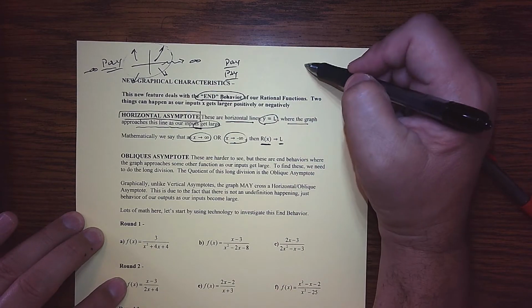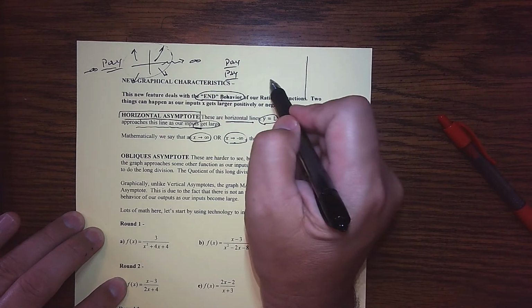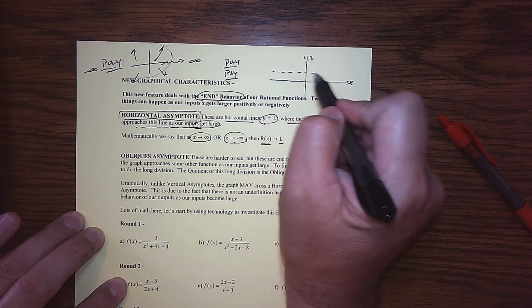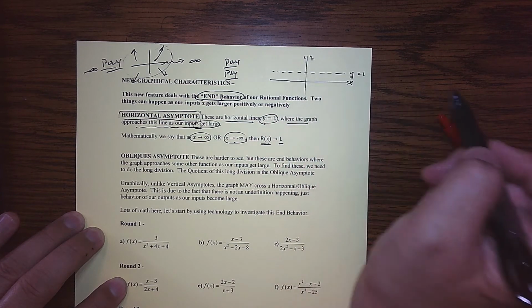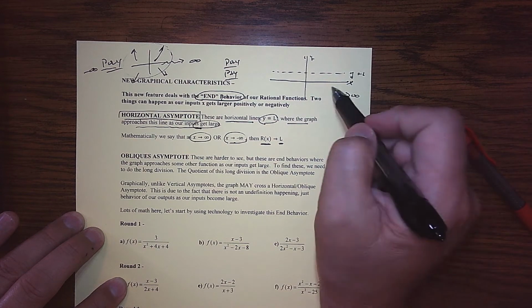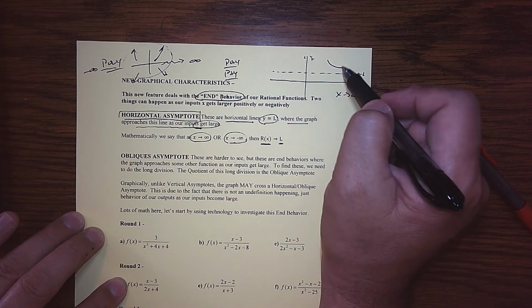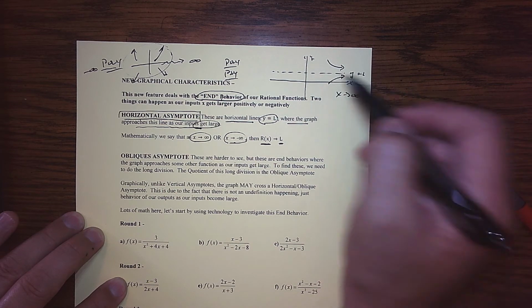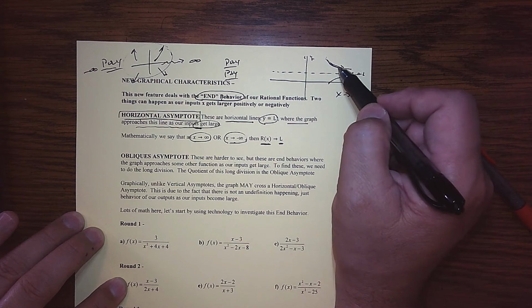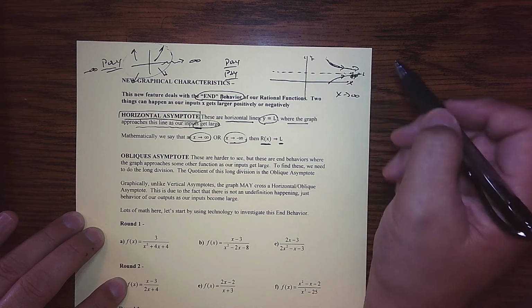Graphically speaking, if I have my x-axis and my y-axis, and let's just say this is the line y equals L. What we're saying is as x goes to positive infinity, as we get big in this direction, the output values get closer and closer to this L. Whether it's on the top or the bottom is a different story.